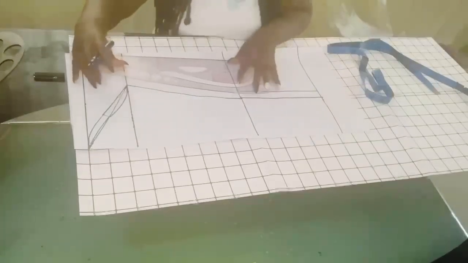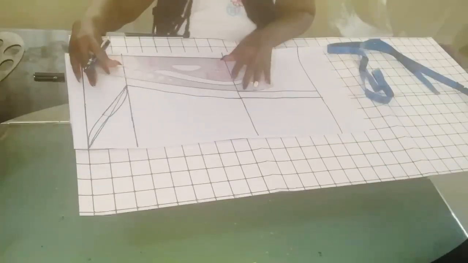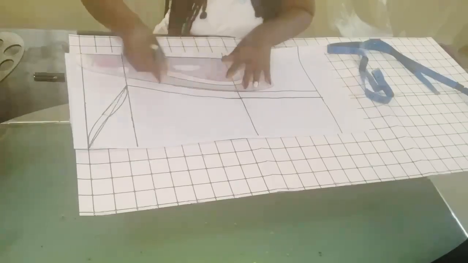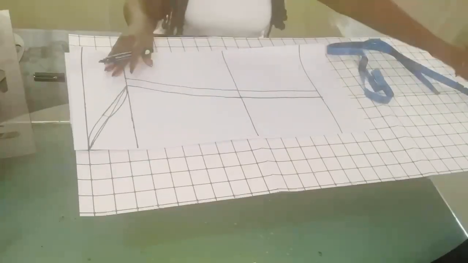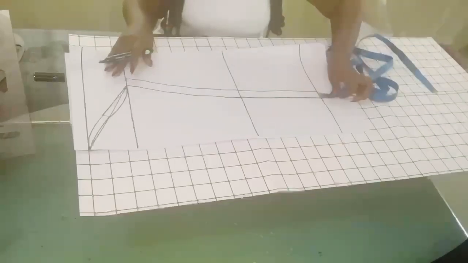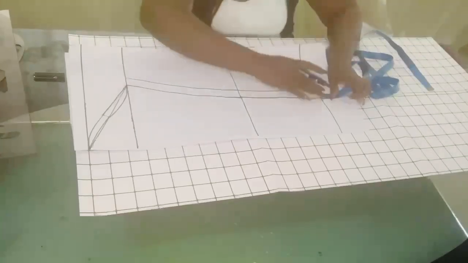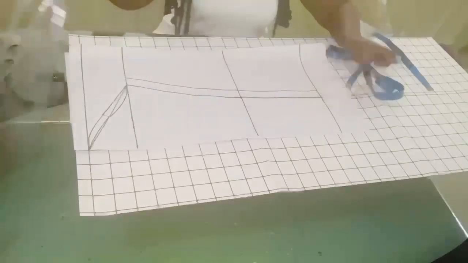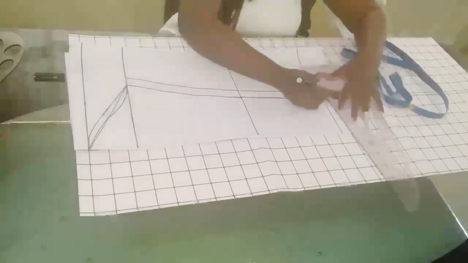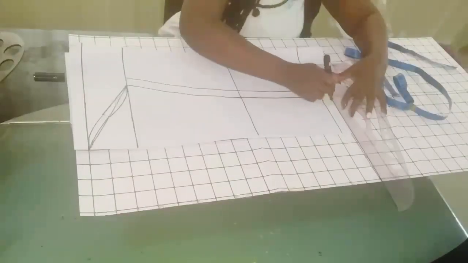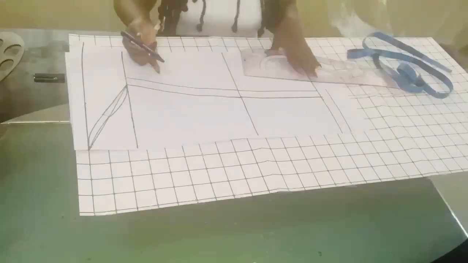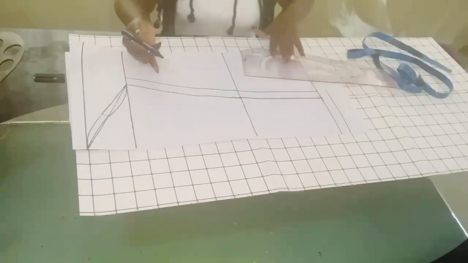Then the next thing we're going to be adding now is our allowance. So you can add up to 2 inches, 1 inch. I'm going to be adding 1 inch allowance to mine, and I'm going to be connecting that. So we're going to leave that like that. So you add it, you leave it this way.